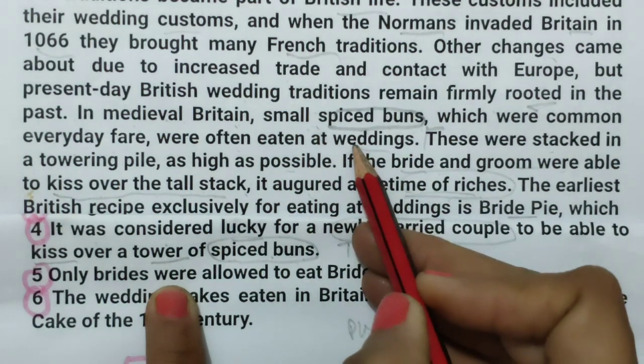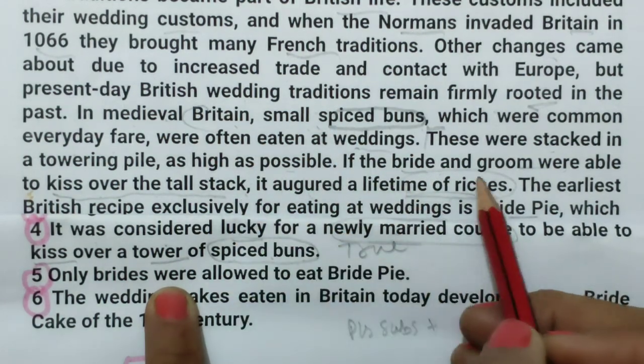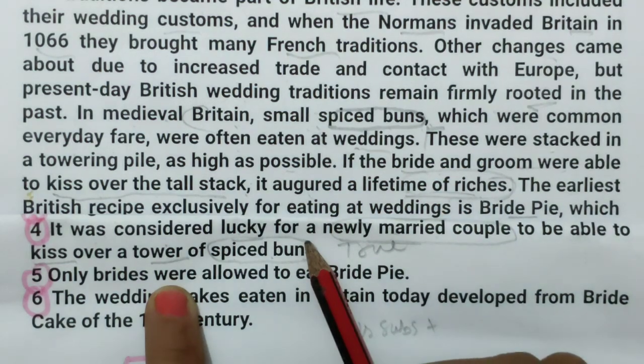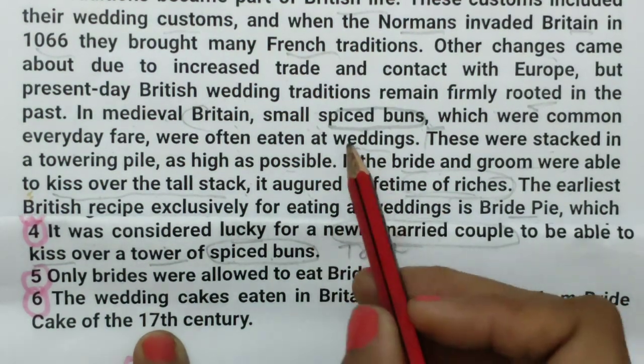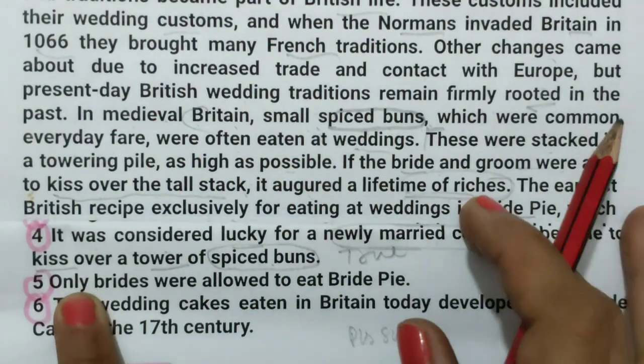So see this from here. From here to here you can read the sentence structure. This is the question, fourth question I am talking about. Read it again, pause the screen. I am just doing it.